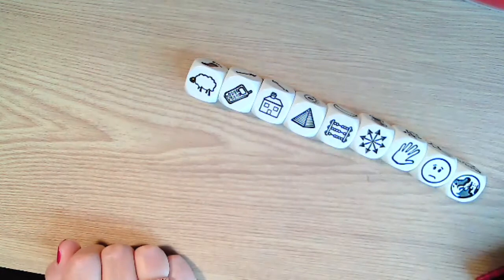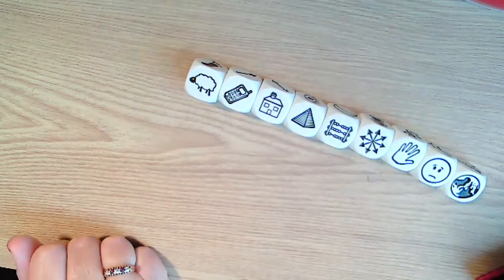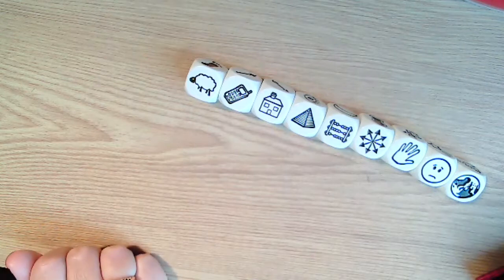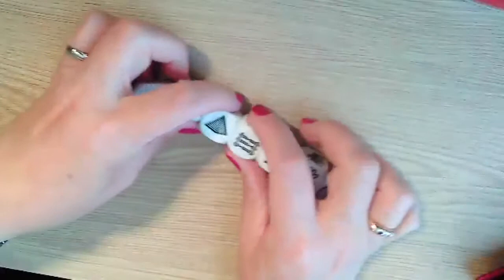This game will only take about 5 minutes. You can throw it in at the beginning of a session. You can play it again partway through the session. It breaks up the session with something quite fun. So this isn't the only way of doing it.